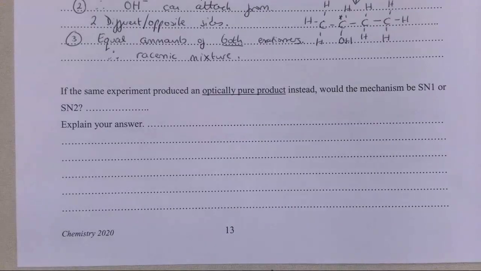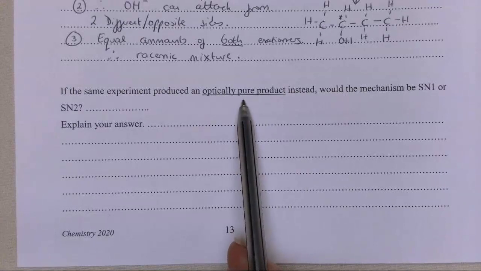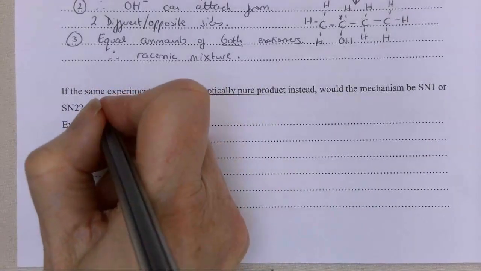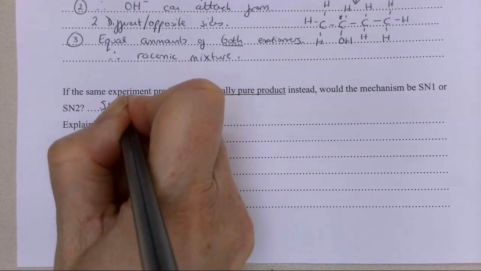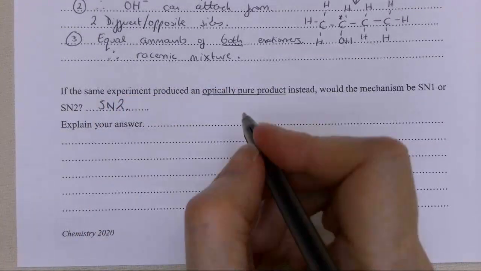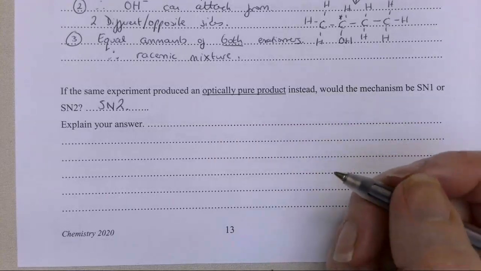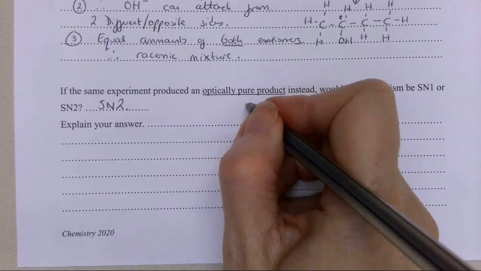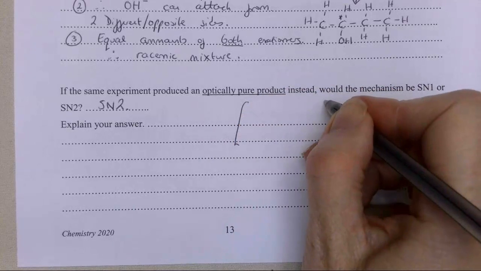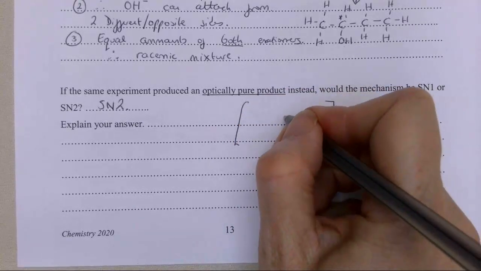If, on the other hand, I do the same experiment and I end up with an optically pure product, well, it would have to be SN2. And if you remember, it's back again to the shape of the species that's being attacked by the nucleophile. So that's my transition state, that thing in the box.